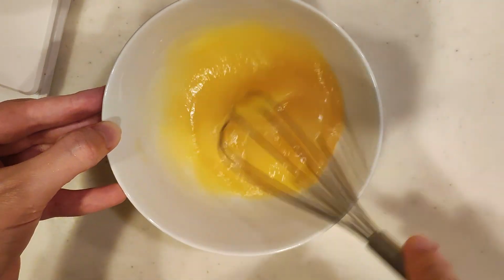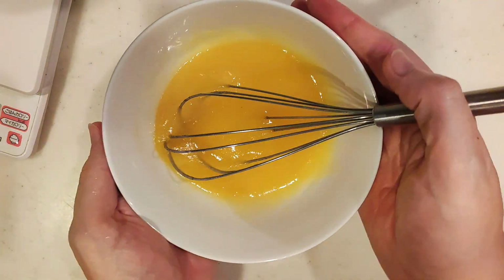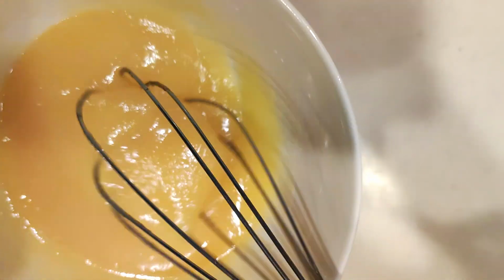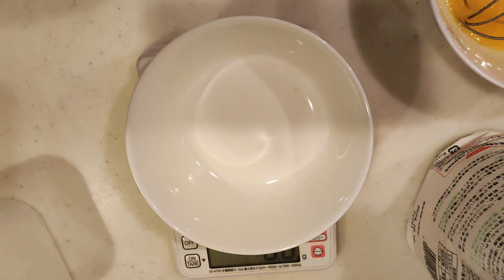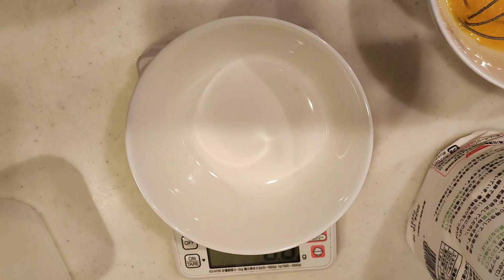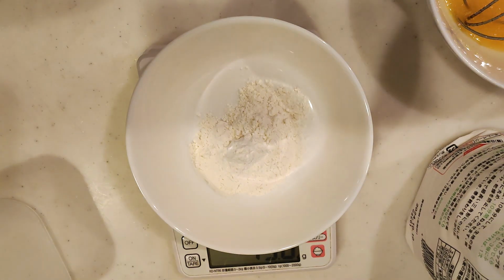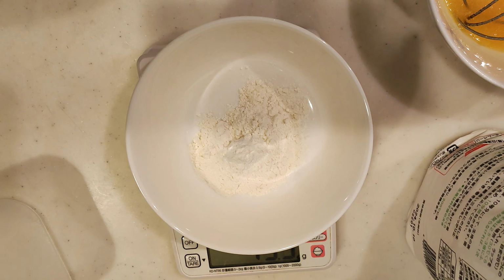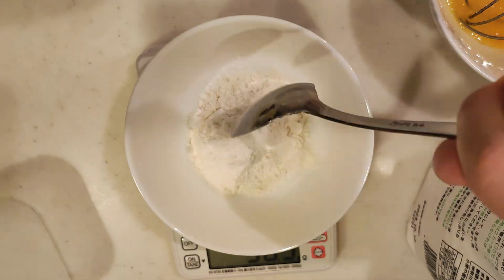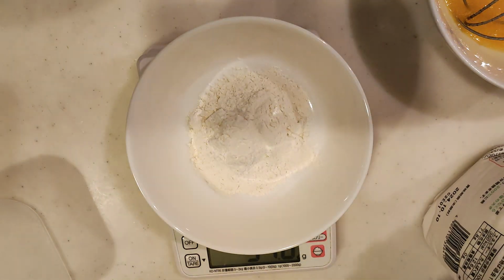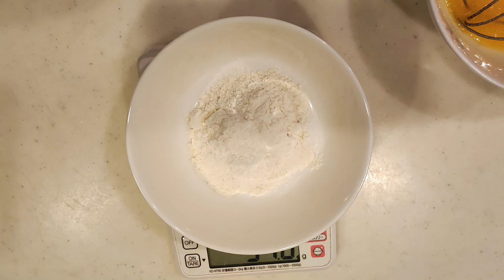And again, this looks really good. This looks tasty already, as it is. The next step is to measure out all the dry stuff, so the powder. The first thing is the all-purpose flour, but we didn't have that, so I just used the bread flour, which isn't ideal. I should have used the cake flour, but I think it's fine. It doesn't really matter too much.